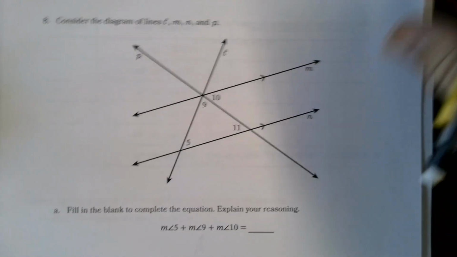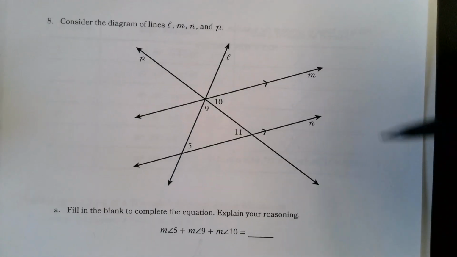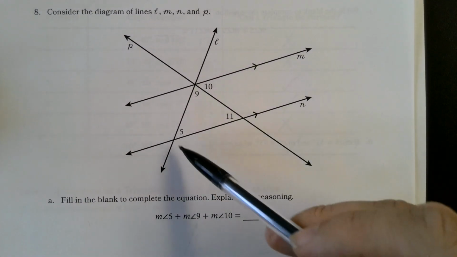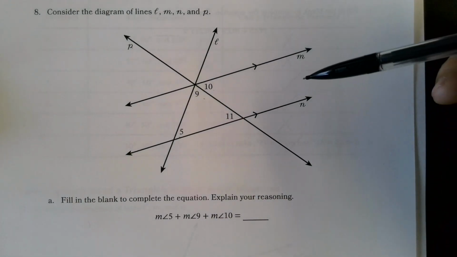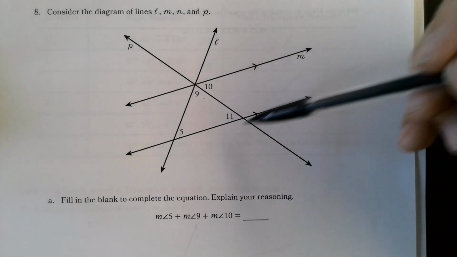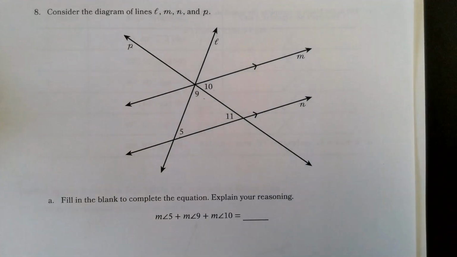On question 8, we're going to again fill in the blank here. Measure of angle 5, 9, and 10 equal what? Looking through here, I've got to find some way to relate 5, 9, and 10. There's a few different ways we could talk about this.